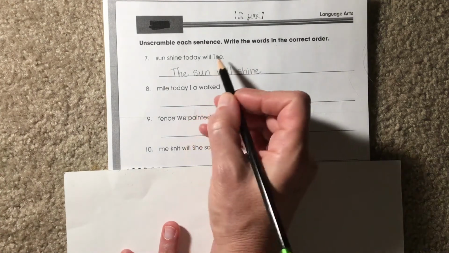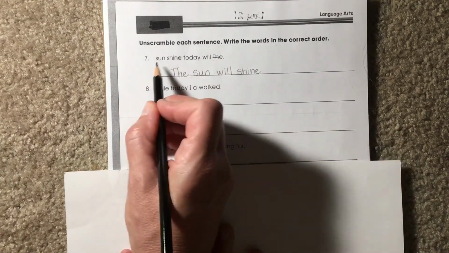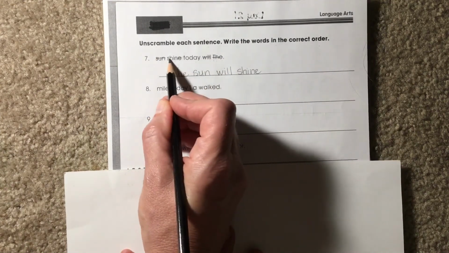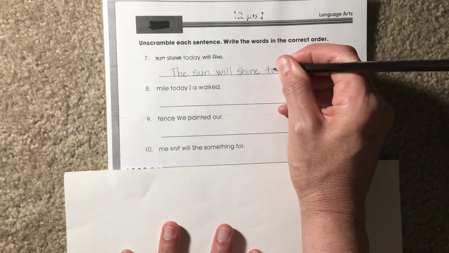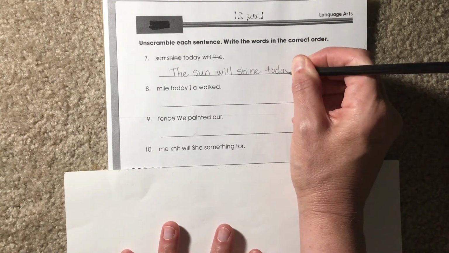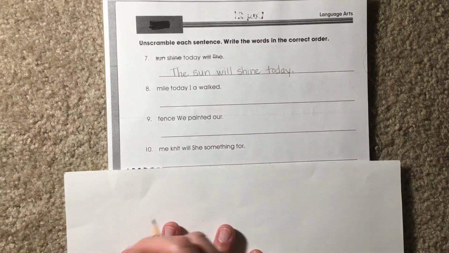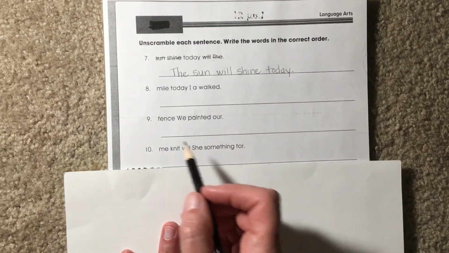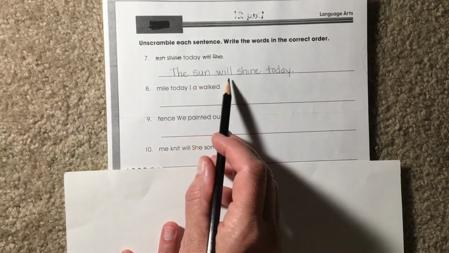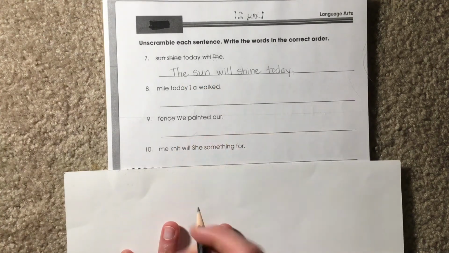Let's go ahead and cross those words out. Will shine today. And I ended my sentence with a period. The sun will shine today.